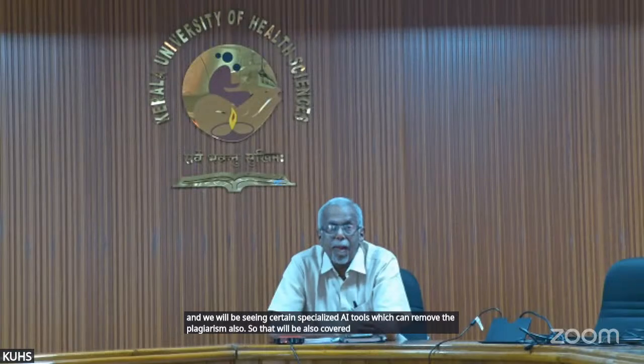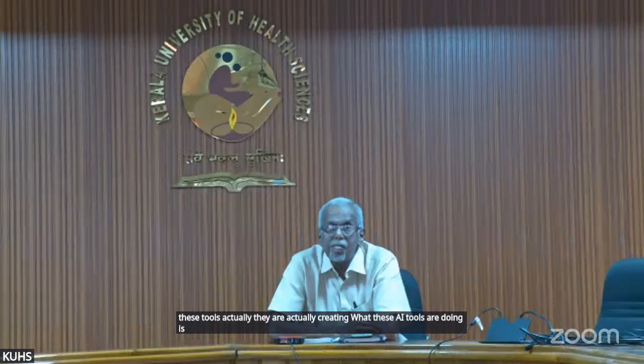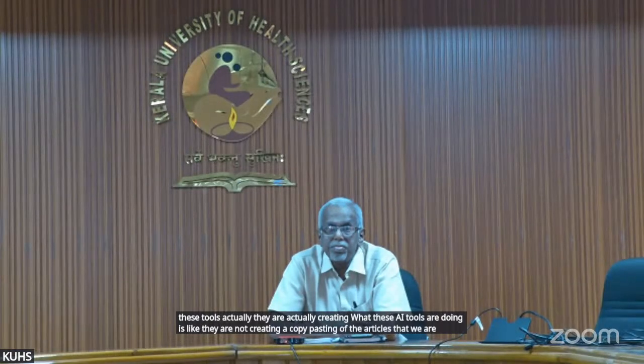Then regarding ethical concerns or legal implications, these AI tools are not copy-pasting the articles that we are attaching. They work on the principle of probability, and they are called large language models.